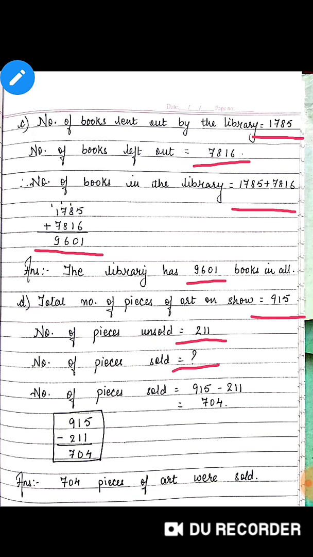So it will obviously be the total number of pieces minus the number of unsold pieces. That is 915 minus 211, which will give you 704 after subtraction. So therefore 704 pieces of art were sold.